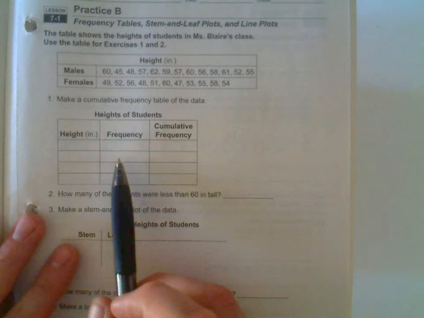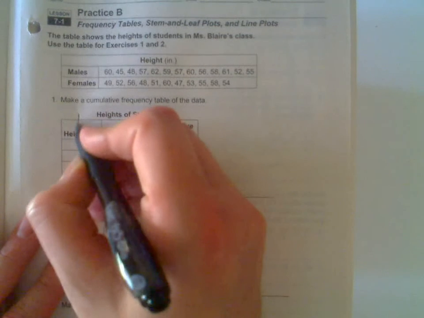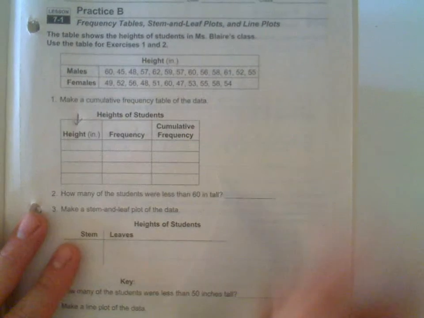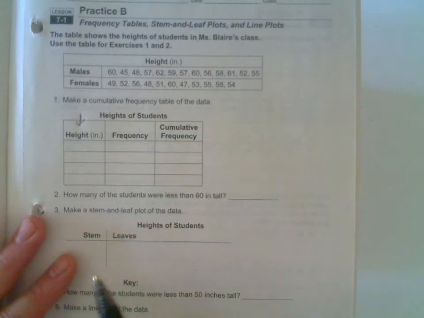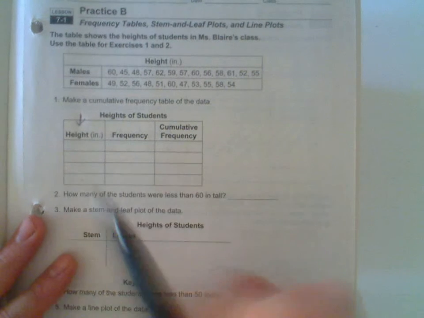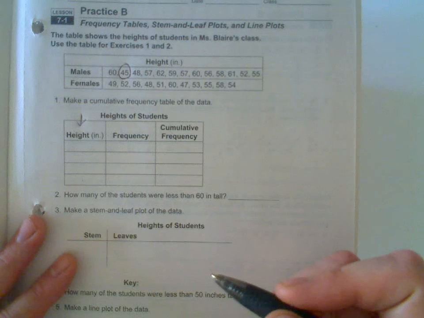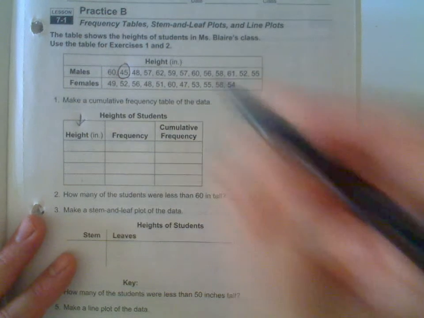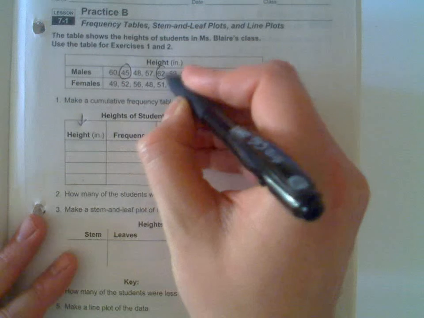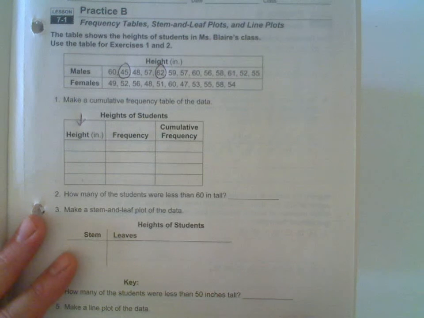Remember, what's most important with a frequency table is this first column here, where you're going to have to include even-sized groups to make that frequency table happen. So what you want to do is look at all the numbers we're dealing with here, and work from that set to set up your intervals. Now you can set up whatever size interval you want, but looking at this list, I see that the lowest number looks like it's 45, and the biggest number looks like it's 62, which is in the middle of the first row there for males.